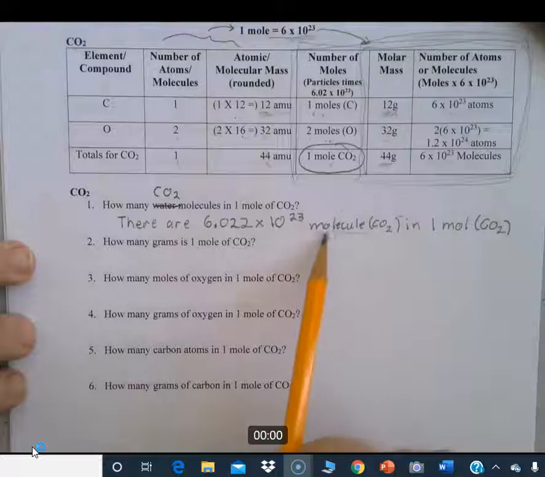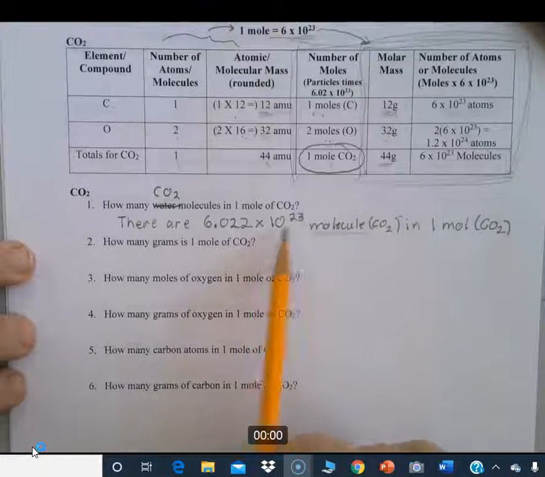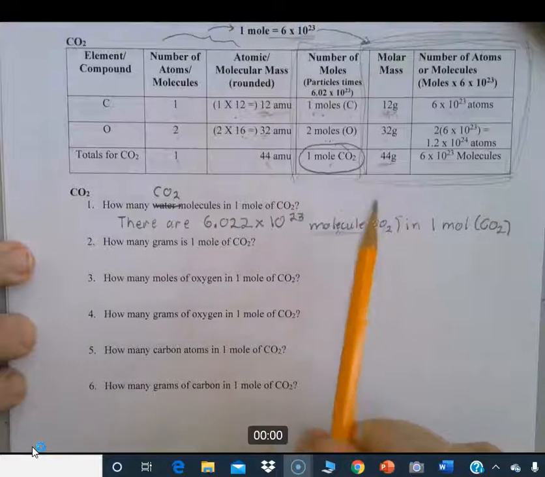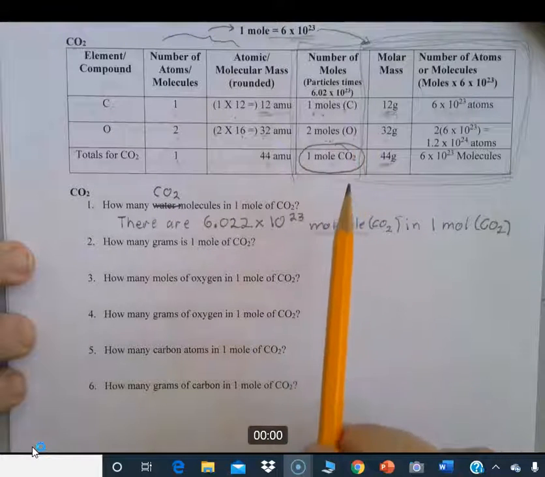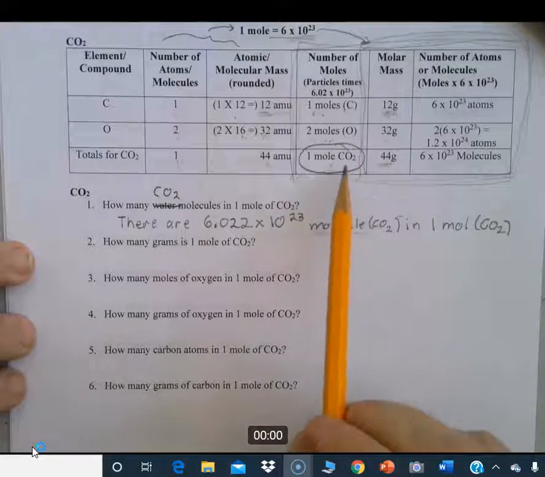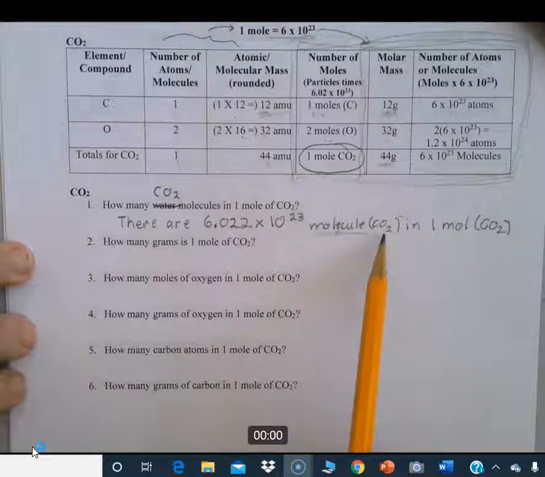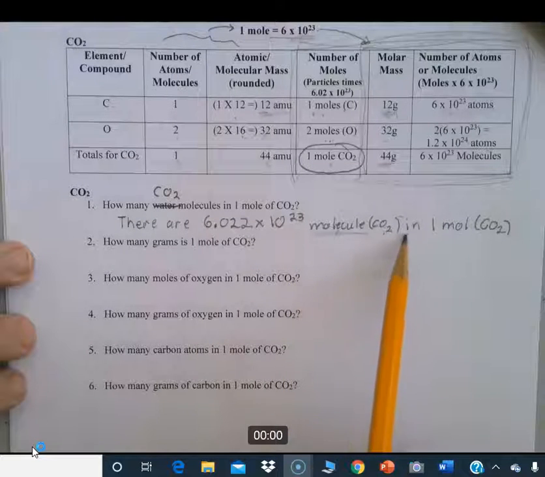You always write the unit of measure. That's what we're talking about. What is that number referring to? It's referring to molecules. And what's the substance? Because I'm dealing with carbon and oxygen and carbon dioxide, so which one am I talking about? So you're talking about unit of measure and what's the substance in 1 mole.